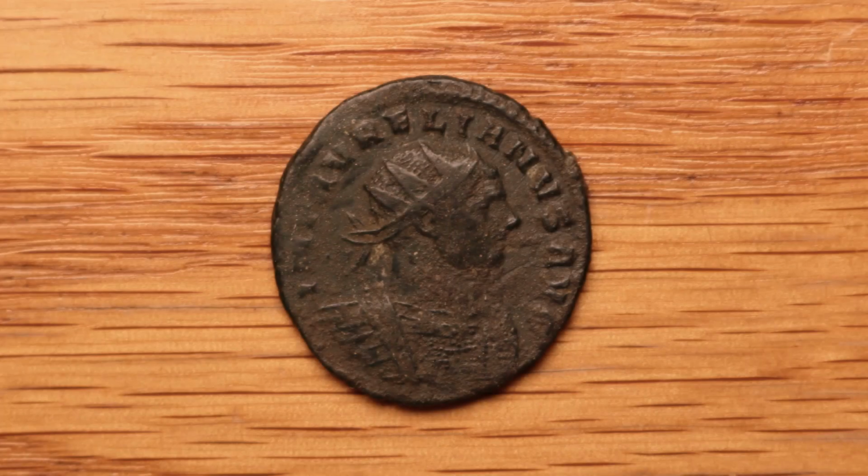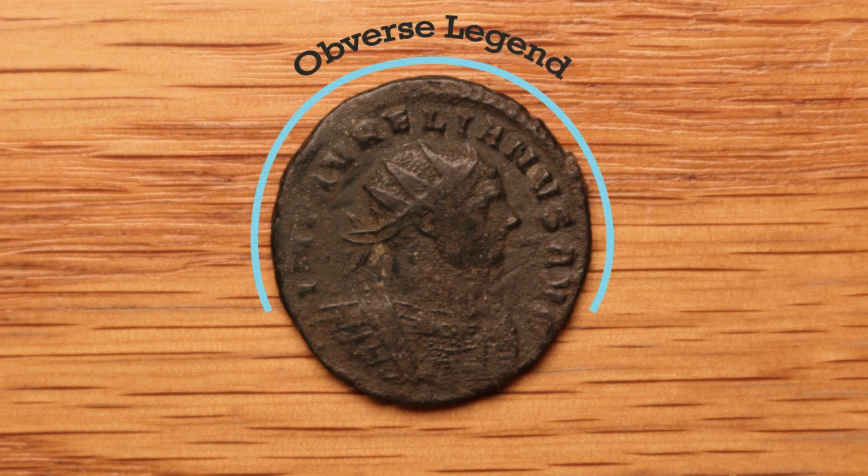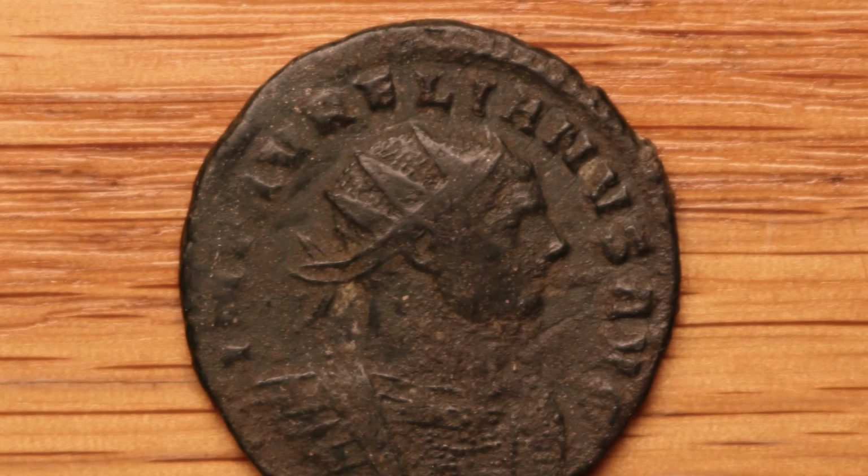So when you're first looking at a coin, you need to identify what is on it. Looking at the obverse, there will be a portrait of someone to determine which is the obverse, and there will almost always be a legend going around the outside of the coin. You want to try to read this. This is the most important element of the coin as far as identifying it, so do your best.